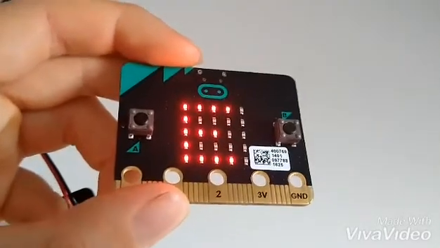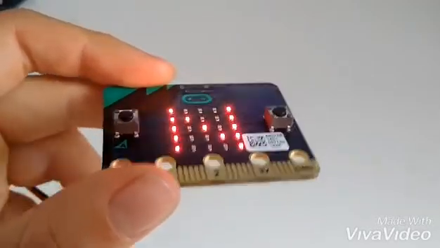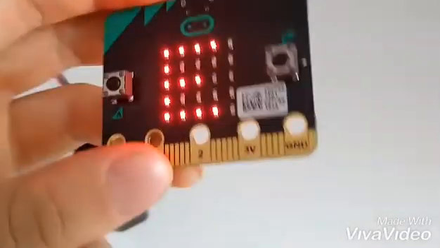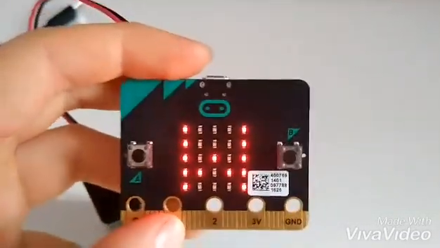So now you can see it's saying east, so if we tip it this way, it should go north, east, south, west.